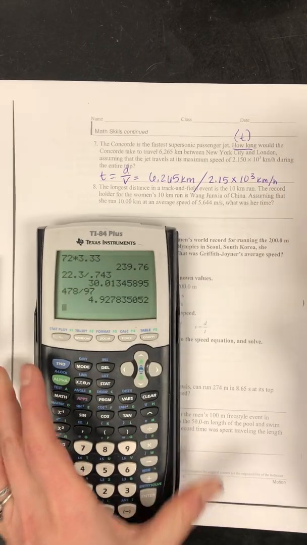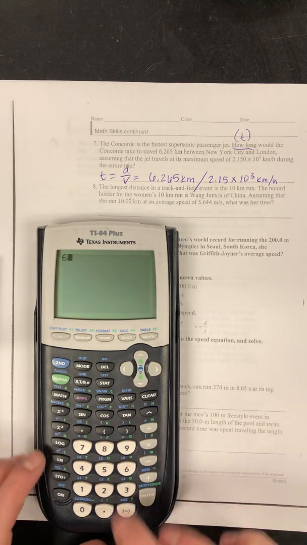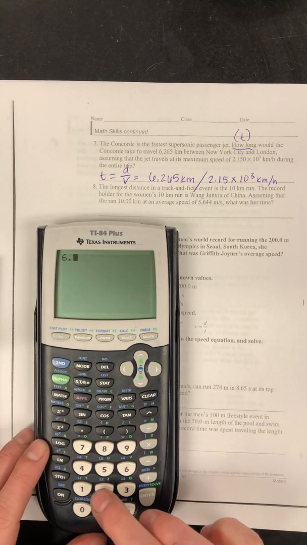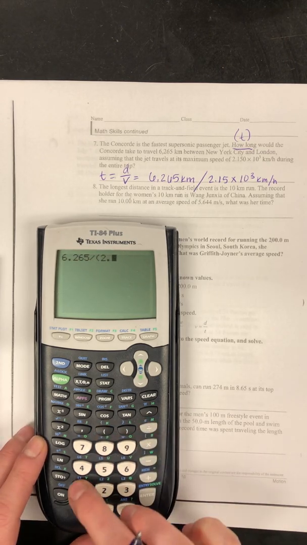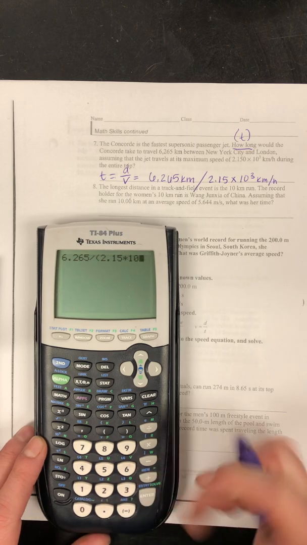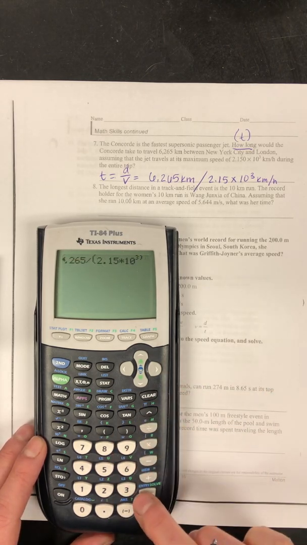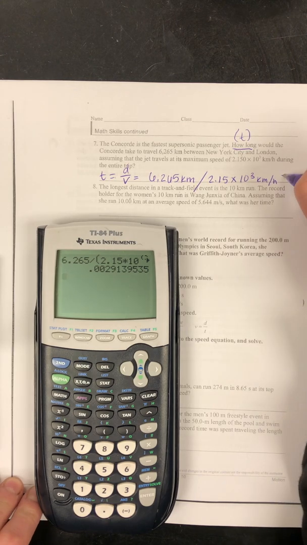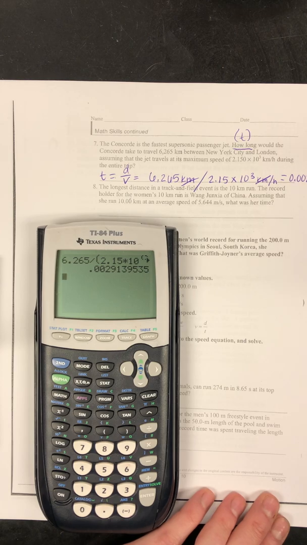All right, if you have a scientific calculator like this one, we're going to do 6.265 divided by, we're going to put this in parentheses, 2.15 times 10. You do this little raised button right here to the third, and that will give you 0.0029. The kilometers mark out, and that leaves you with hours.